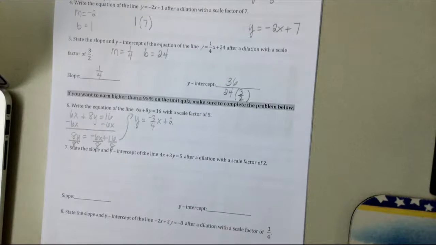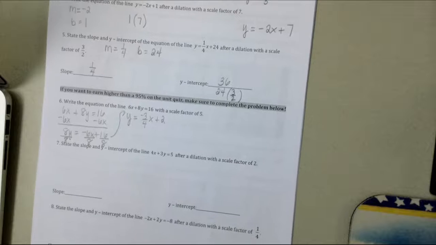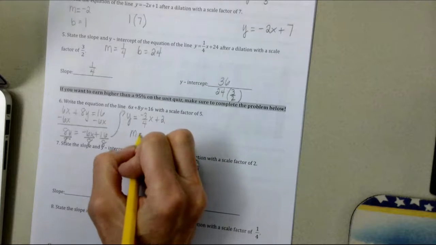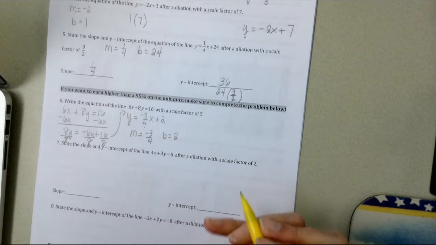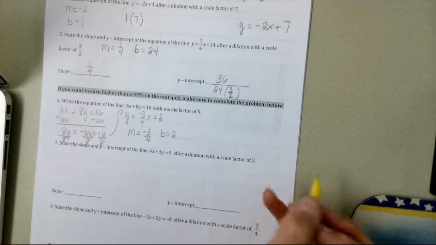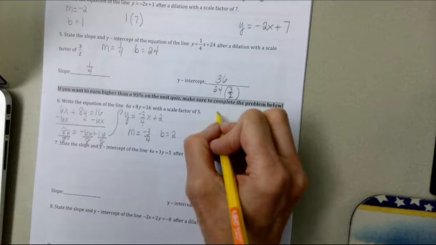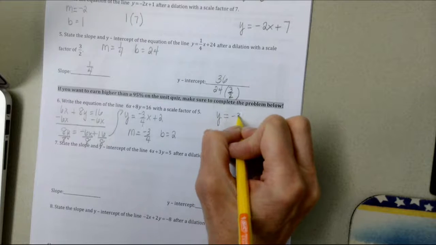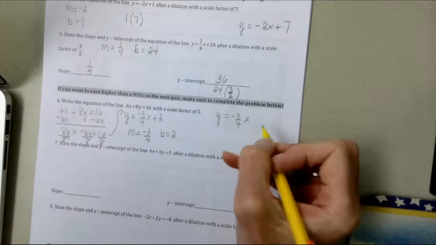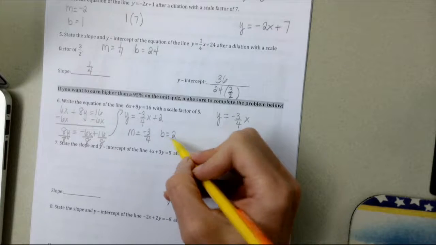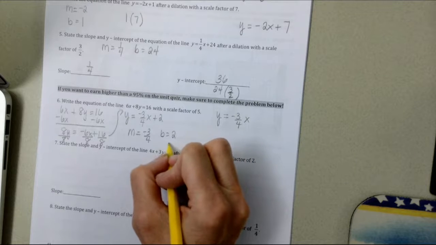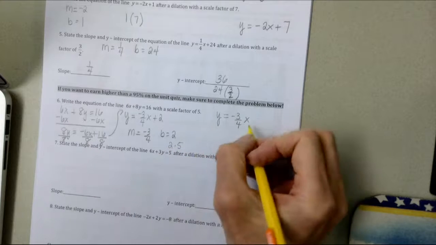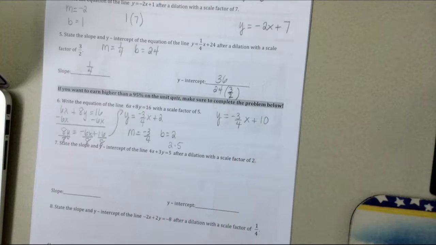And what we're trying to do is we want to write our new equation. And what we know from this line is that our slope is negative 3/4 and our y-intercept is 2. Slope does not change when we're dealing with the dilation. So if we write this equation in slope-intercept form, y equals negative 3/4 x, what's going to change is our y-intercept. And our y-intercept is going to become 2, now with the scale factor. So we're going to multiply that by 5. And 2 times 5 is 10, which is our new y-intercept.